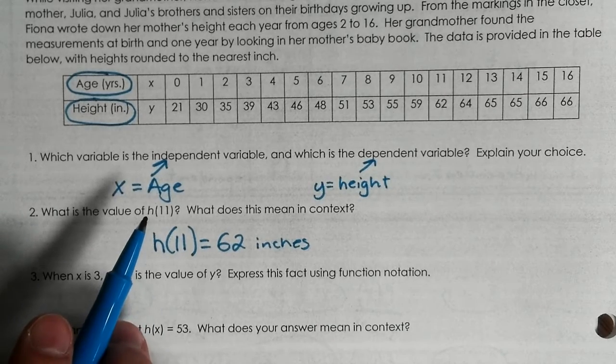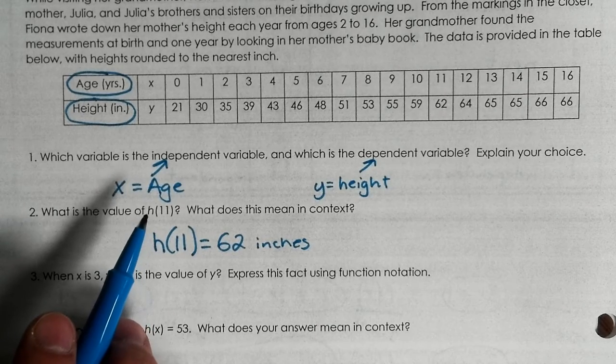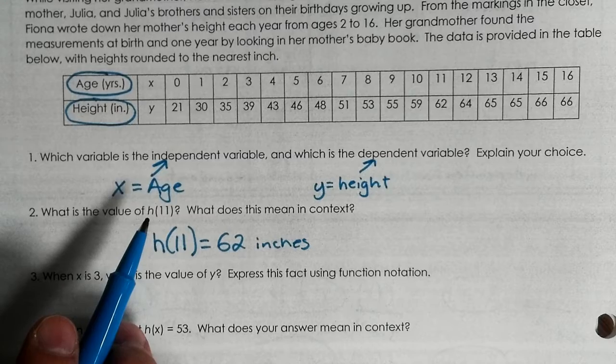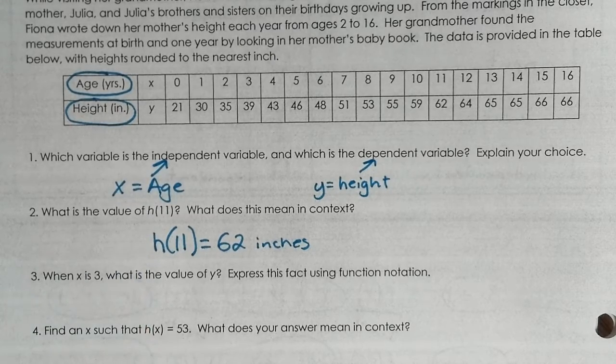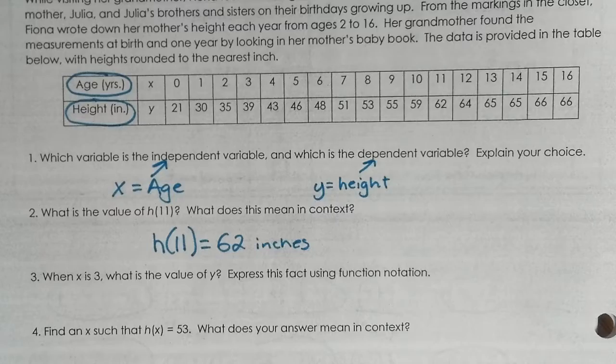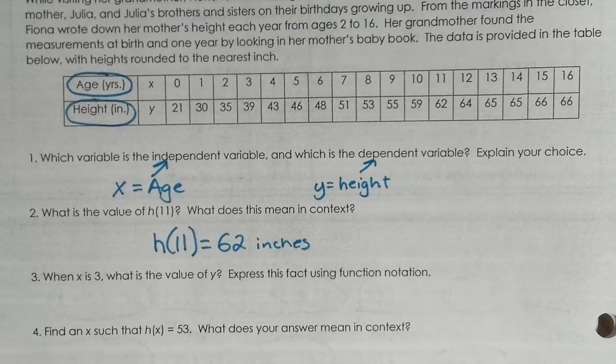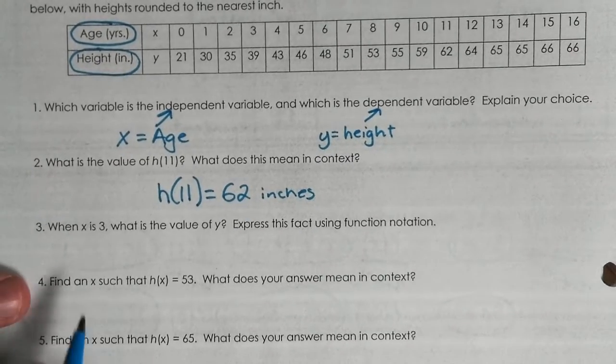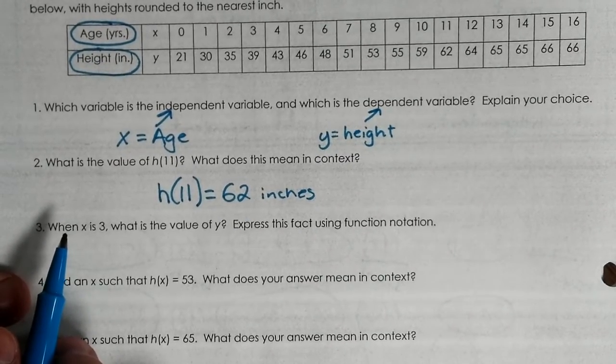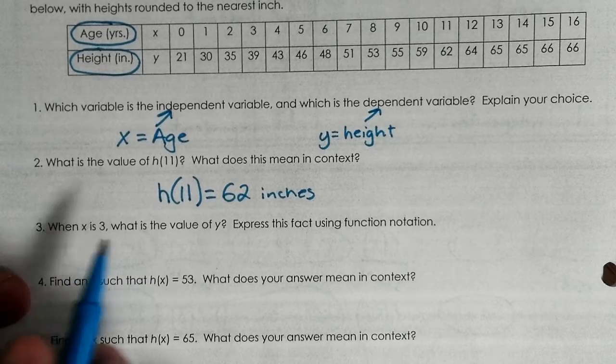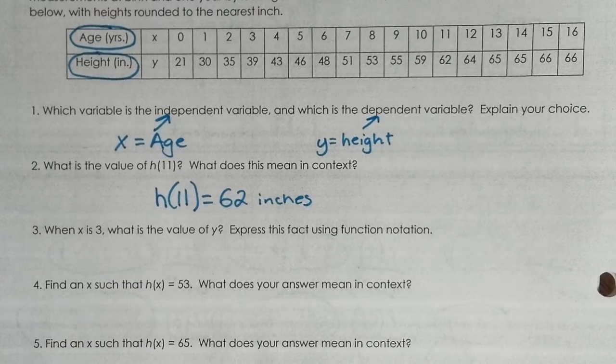When it says h of 11, that h means the function we're talking about, so height. What is her height at 11 years old? We're putting the independent variable in to get our output. So right here, same kind of question. When x is 3, what is the value of y?